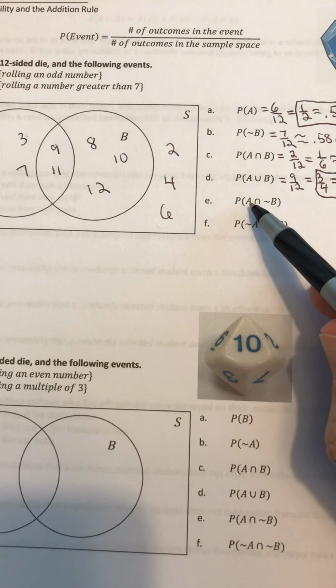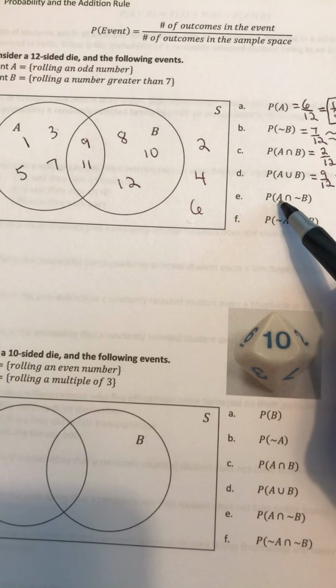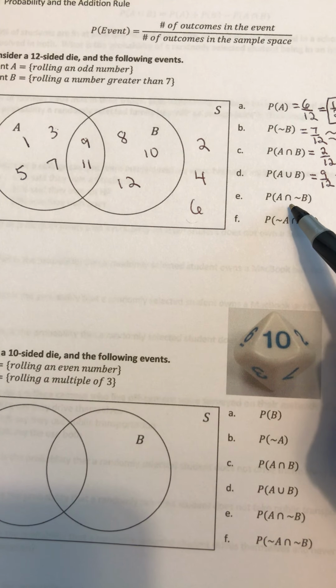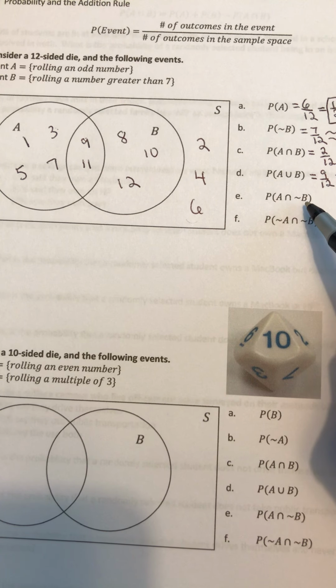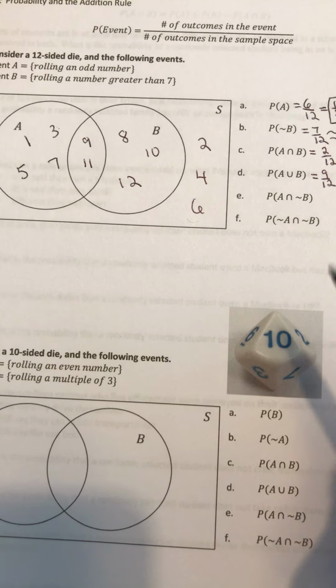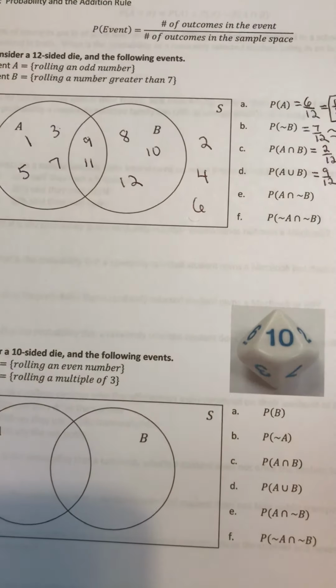Okay, this one is the probability of an odd number intersect not greater than 7. Okay, so odd number. So let me use the pencil again.